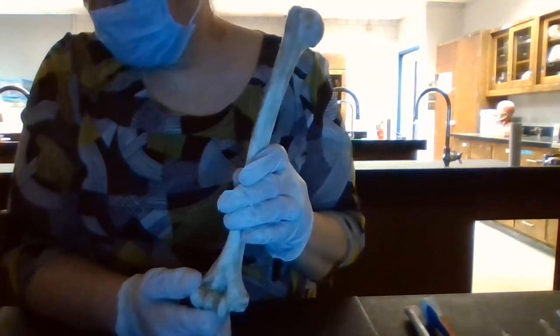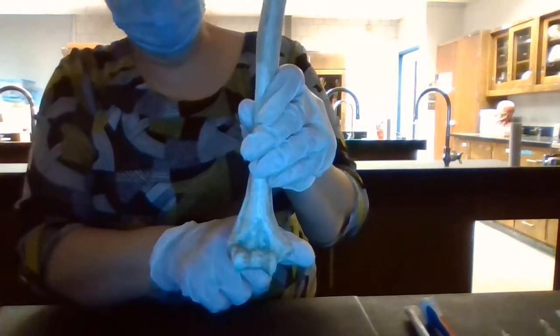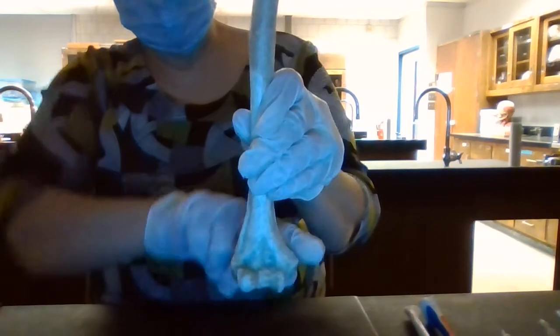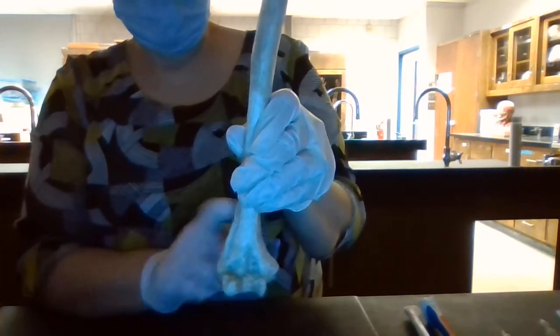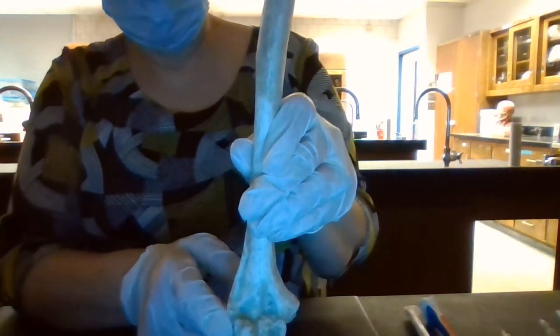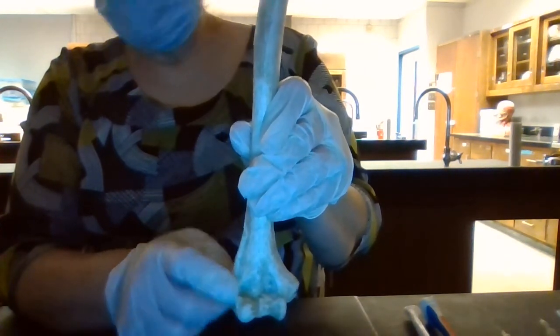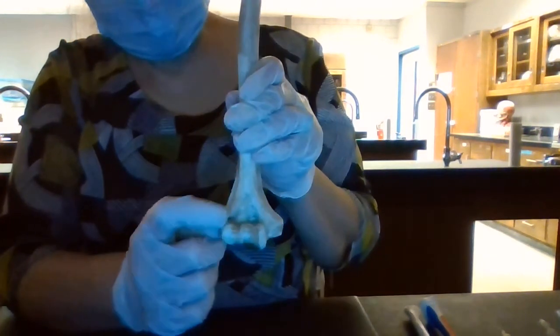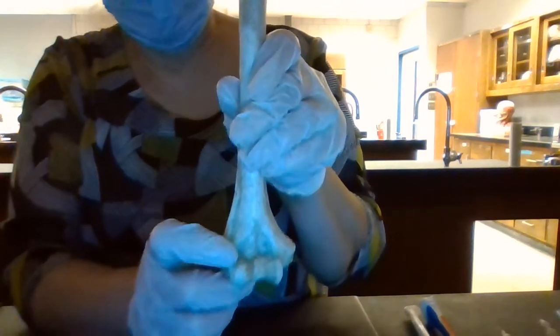Now the distal end. In the distal end, you see the medial epicondyle and the lateral epicondyle. Okay, and the small head, you see it. This is a small head. That small head is called the capitulum.